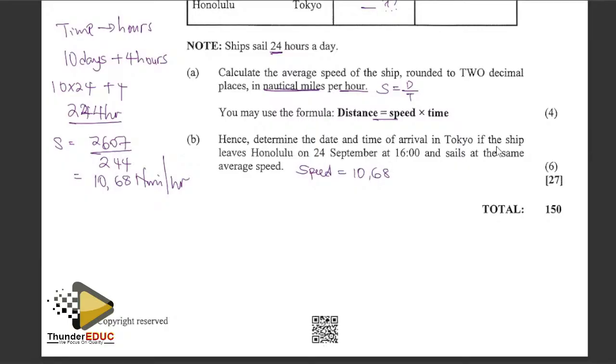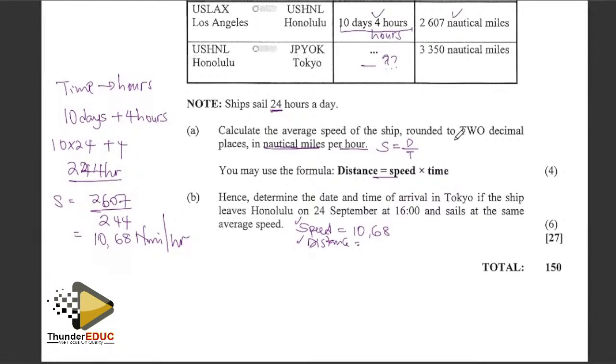So the speed we already have. Distance covered, we have it as 3,350. So what's missing? It's the time. How much time did they spend? This is missing.